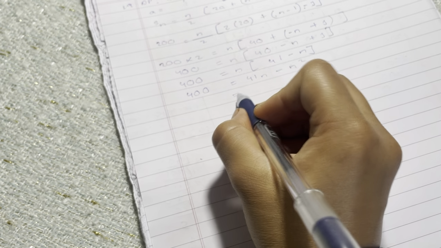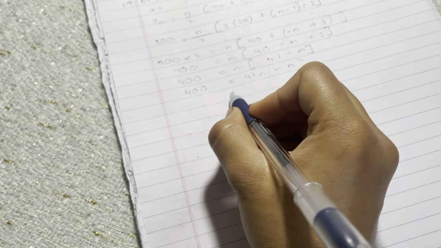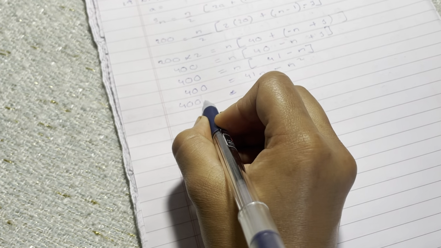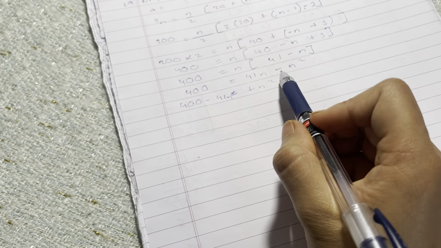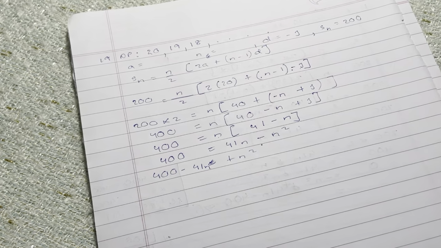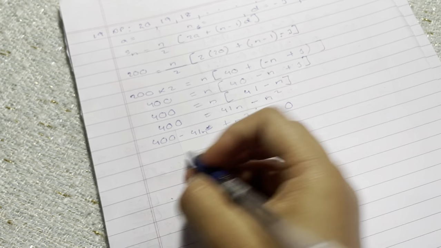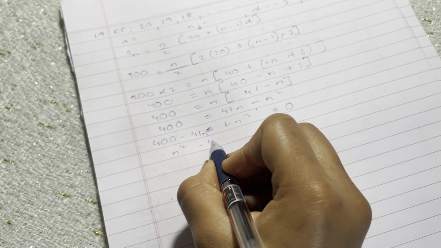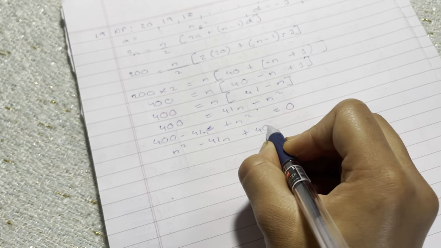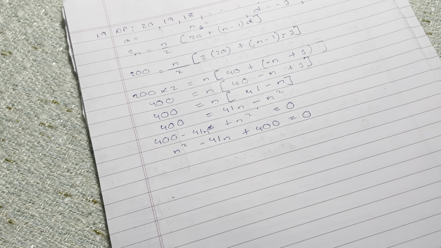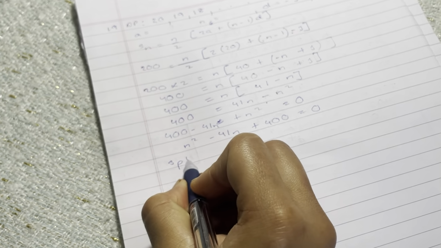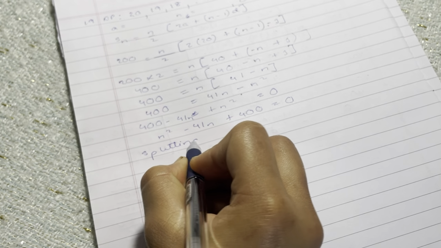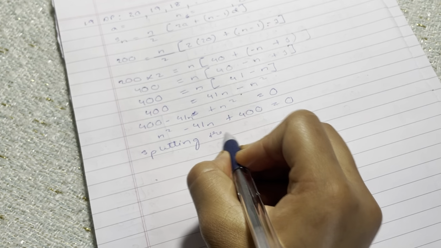Now take everything to one side: 800 minus 41n plus n square, and make the n square coefficient positive. So n square minus 41n plus 800 equals 0. To find the value of n, you have to use the splitting the middle term method.